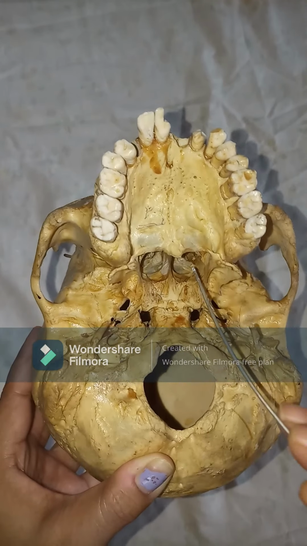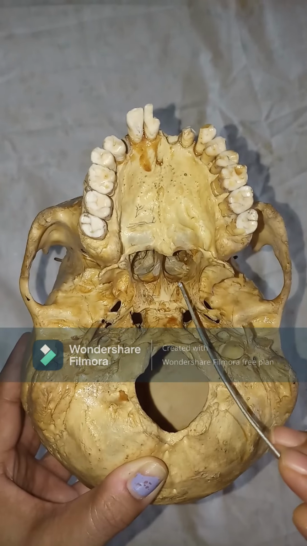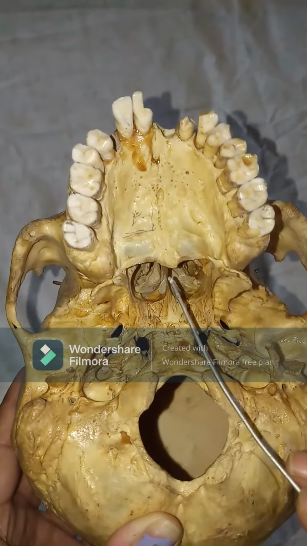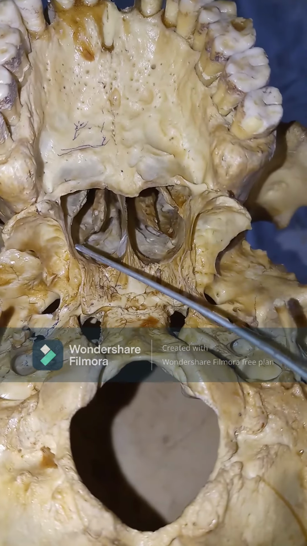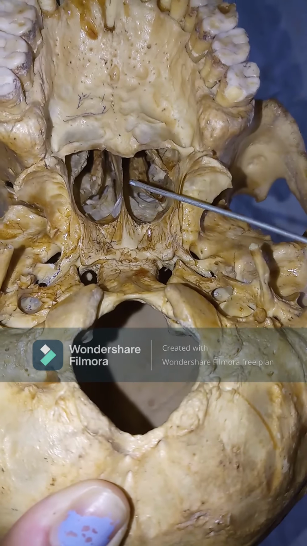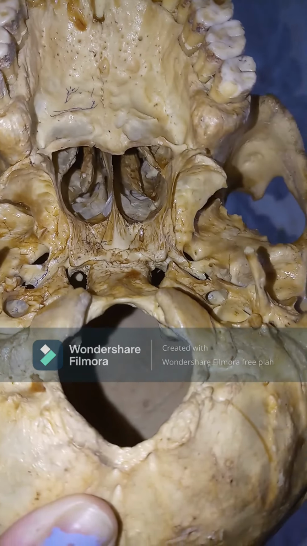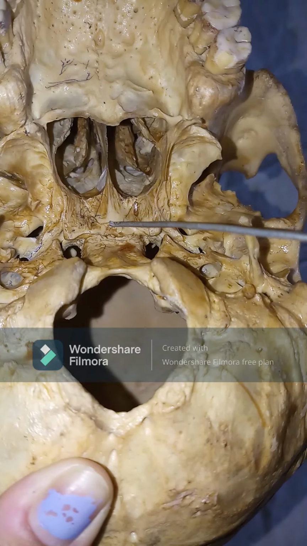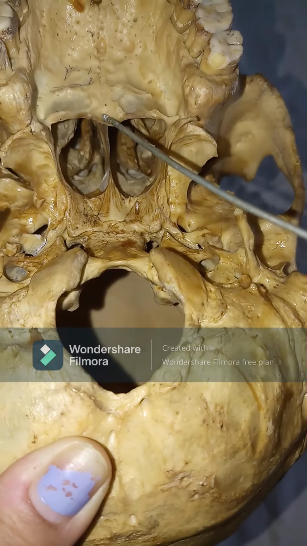Now in this you can see two openings. These are the posterior nasal openings called choana, separated by the posterior border of vomer. This is the vomer bone which is separating the two posterior nasal openings. This is the posterior border of vomer. If you see properly, superiorly, now we have turned the skull upside down. So this is superior. Superiorly the vomer is articulating with the body of sphenoid. Inferiorly it is articulating with the hard palate.